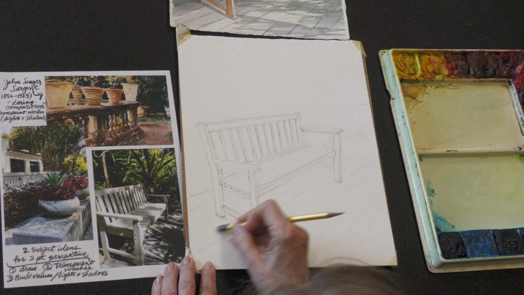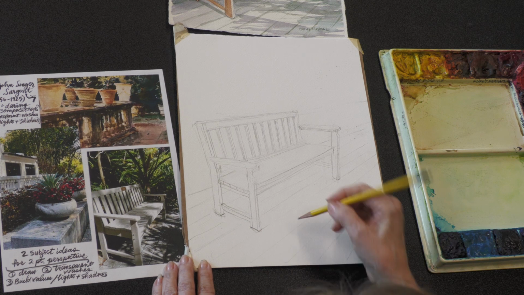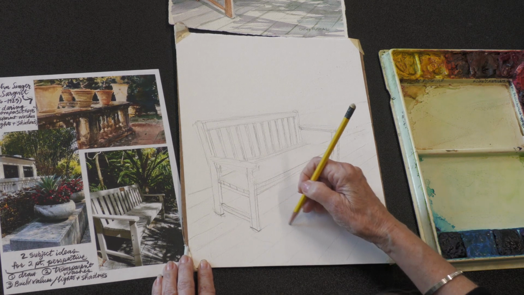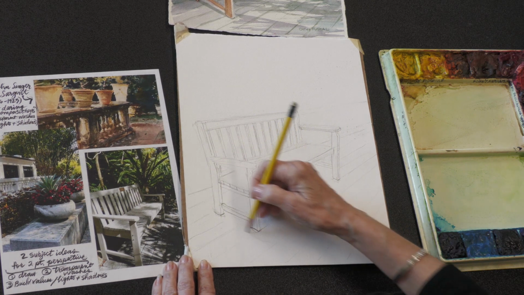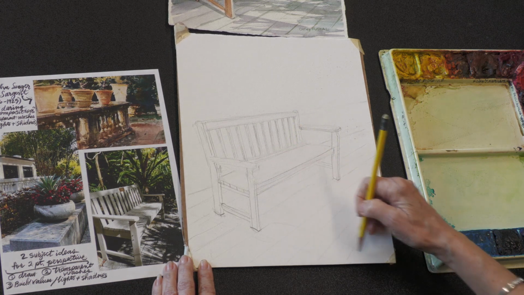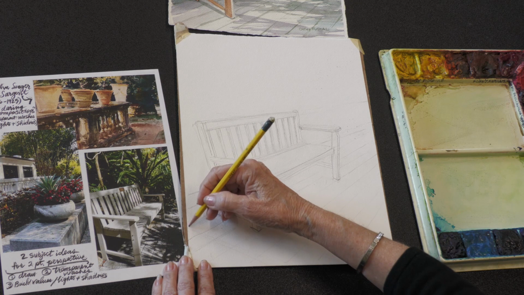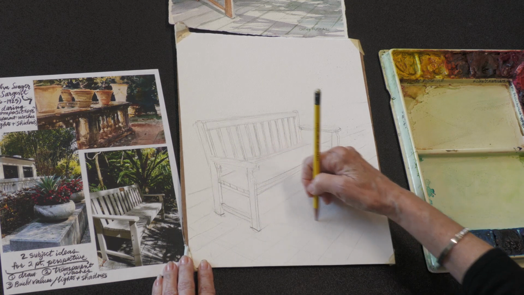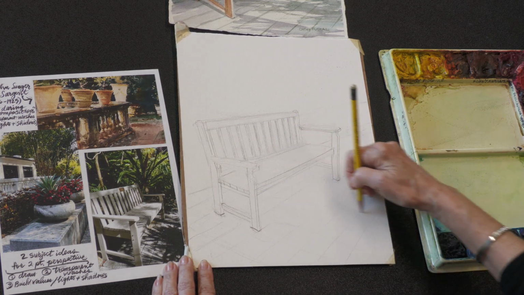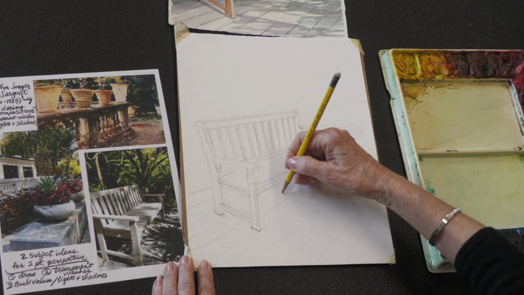So I'm not making these lines very dark, but I think that if we were turning these into stones, then these stones would also go in the direction of the footing, which is correct. And then as these go back, they really do get smaller and smaller.